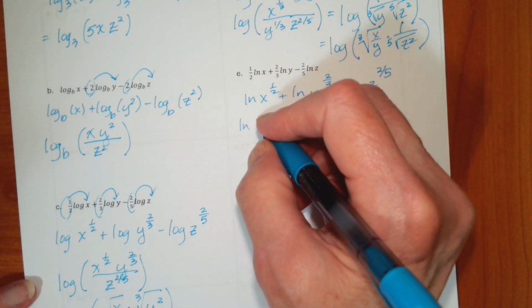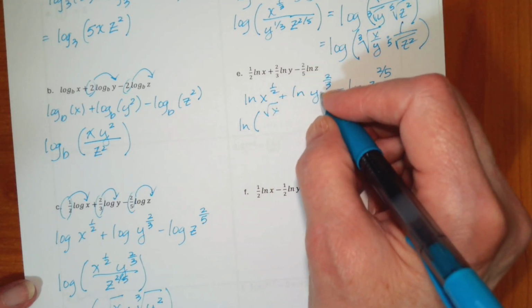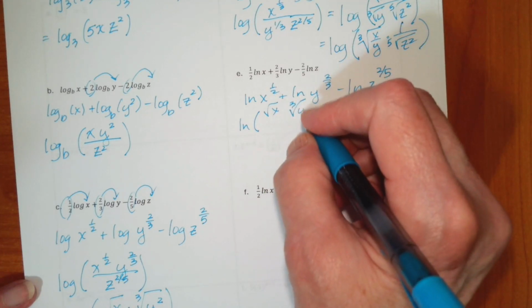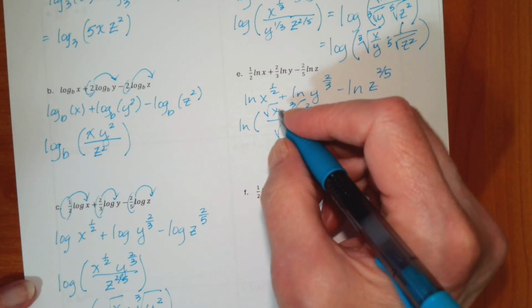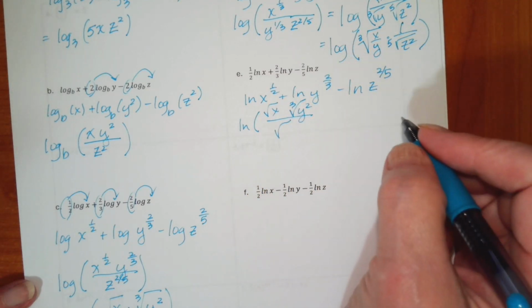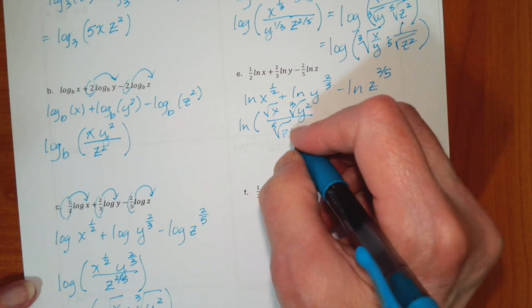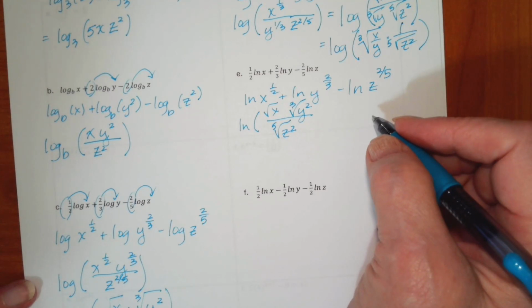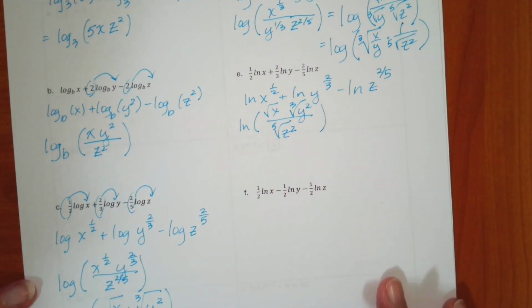So this is the natural log of the square root of x times the cube root of y to the second divided by the fifth root of z to the second. Oh, and this is the same as this one, it's just using a natural log.